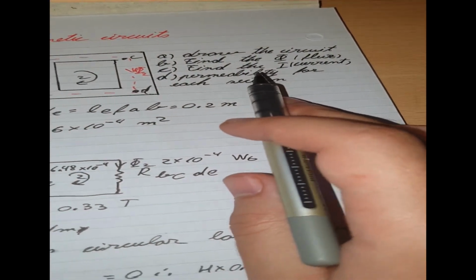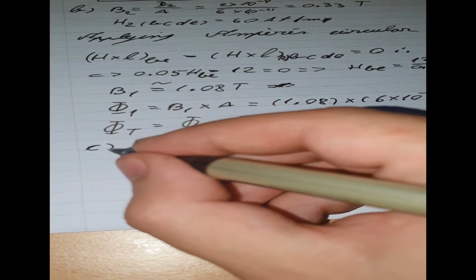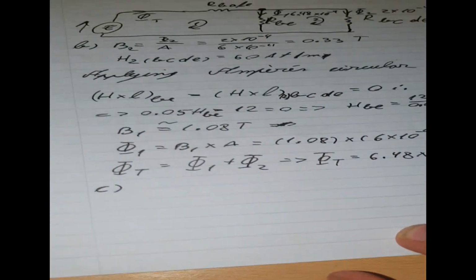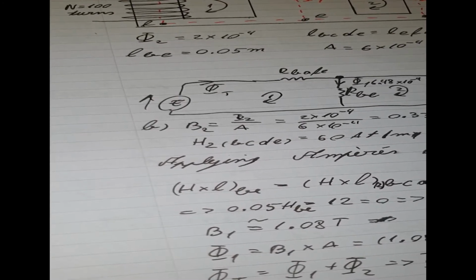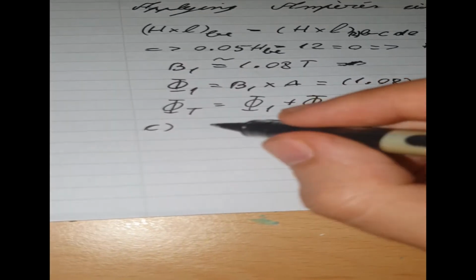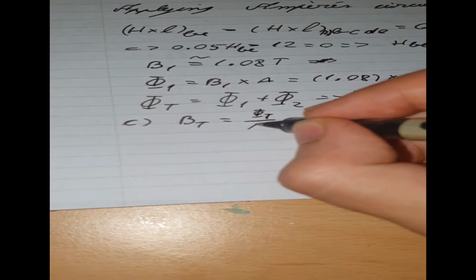Okay, I think we can fit in here part C as well, which is asking us to find the current. Which current is this one, I. We still don't know the current I, even though we found out the two separate fluxes. Well, let's see here. So let's write it here, C. And then what we know? Well, we know the total flux, and we also know the area. So now we can calculate the total Tesla. So B total is equal with flux total divided by the area.